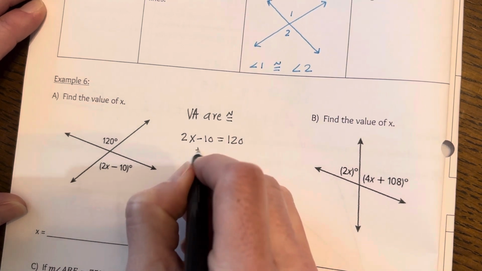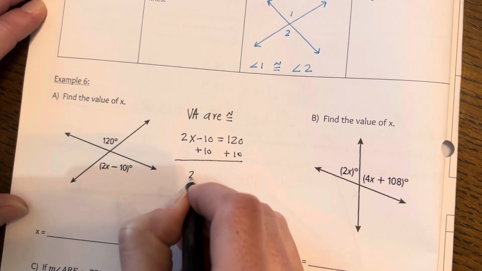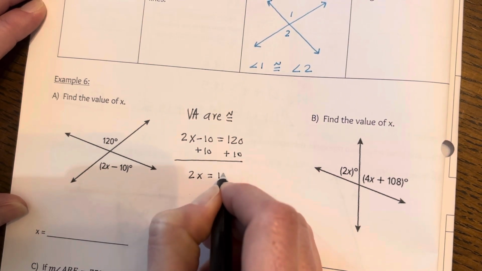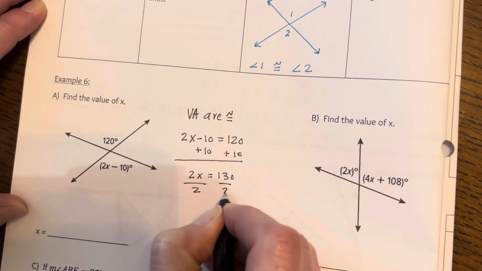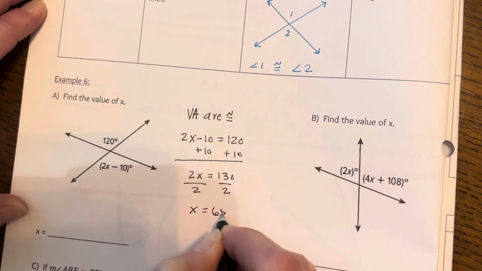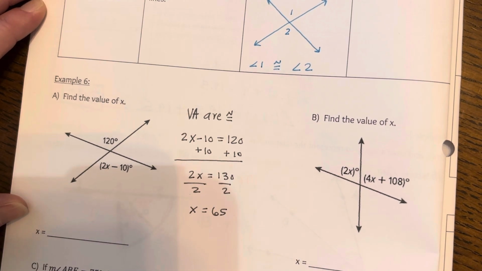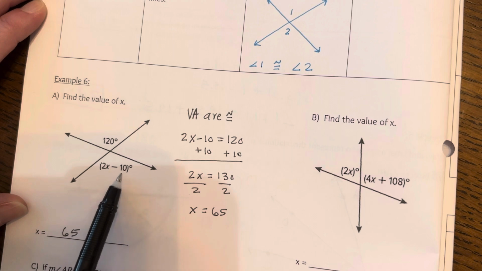So I could add 10 to both sides. So 2x would equal 130. Divide both sides by 2. 130 divided by 2 is 65. So in letter A, x equals 65. To check your answer, you could substitute 65 in for the x. Take 2 times 65 minus 10, and we should get 120 degrees.